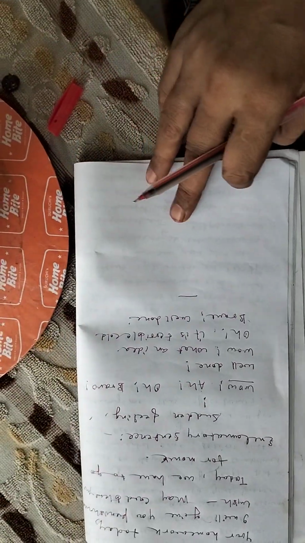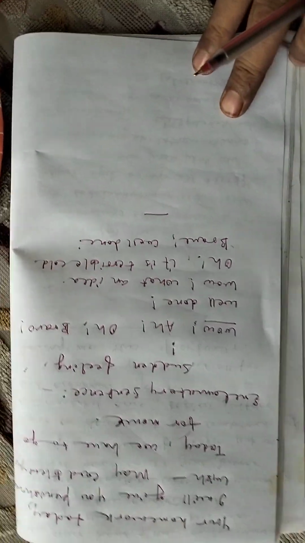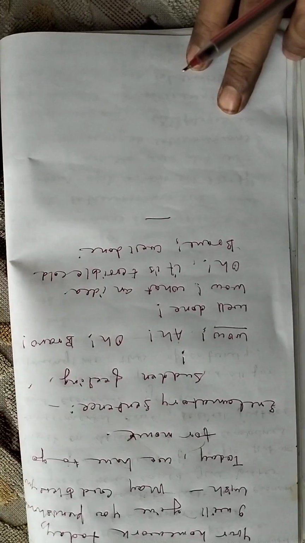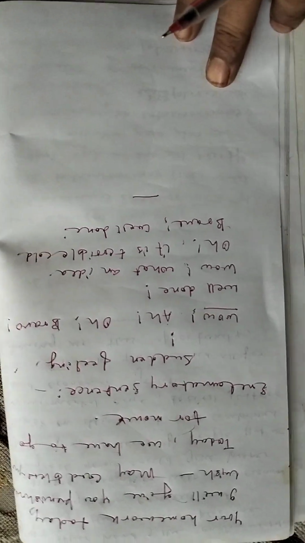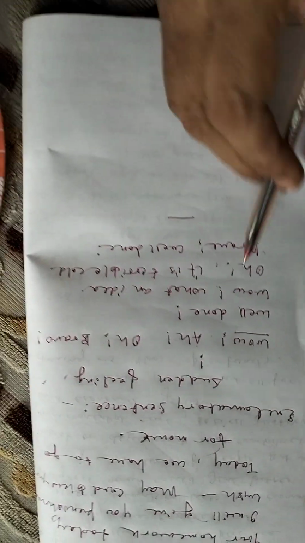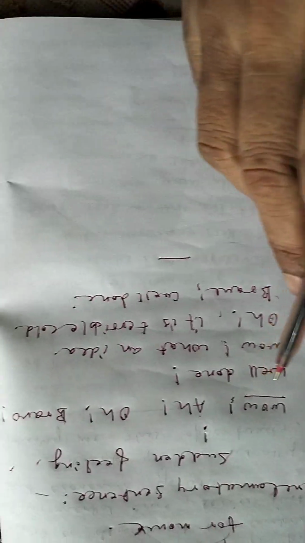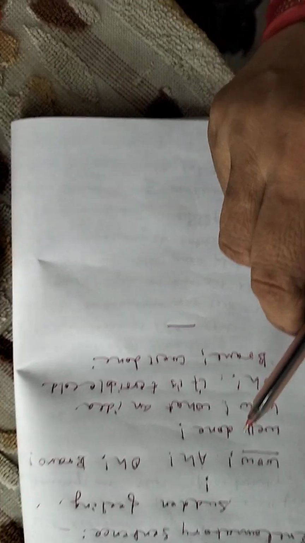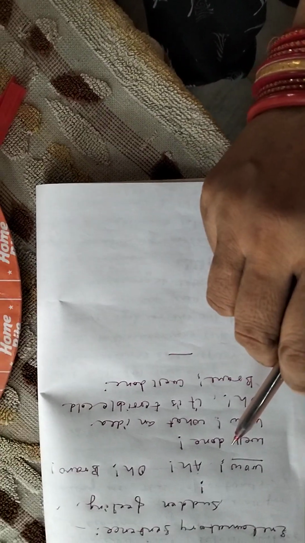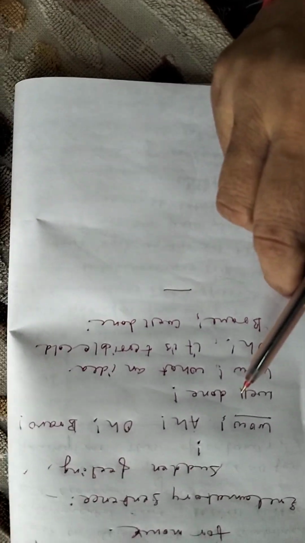So, what is the remembering point? What is a sentence? A combination of words giving complete sense is called a sentence. There are 4 kinds of sentences: the first is the declarative sentence, the second is the interrogative sentence, the third is the imperative sentence, and the fourth is the exclamatory sentence. A declarative sentence always gives a statement, either positive or negative.